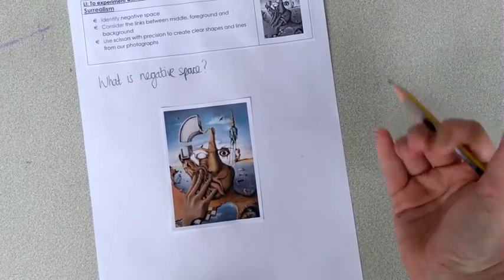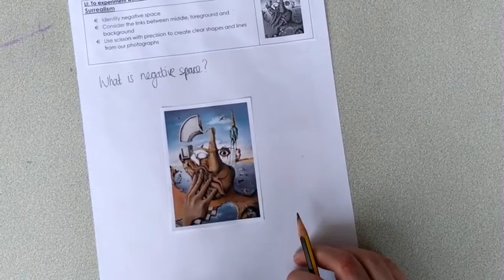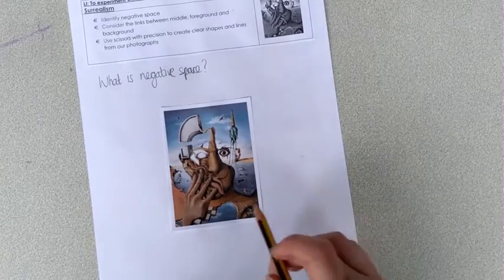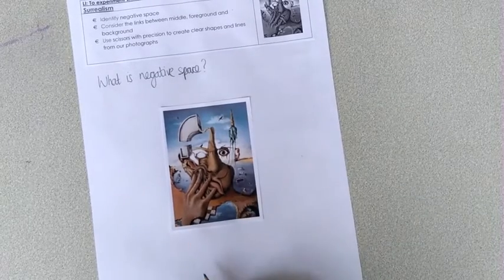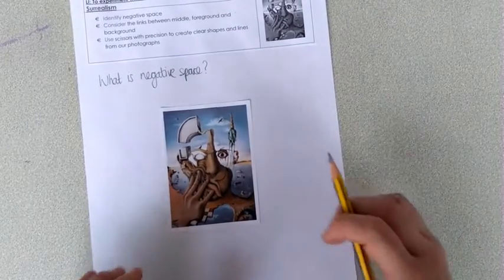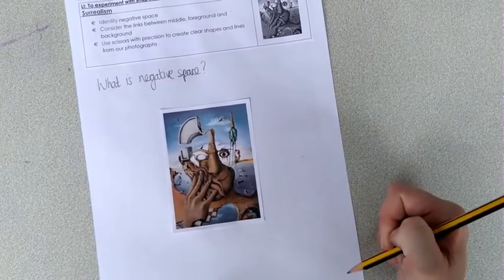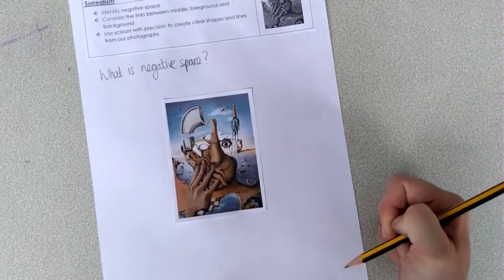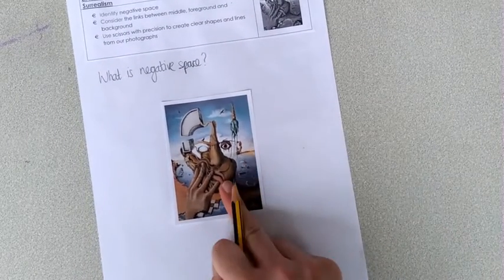But why is negative space important? Well, first of all, it helps us identify the focal point. It brings your eye and attention to the main subject, and it also emphasises the positive space.